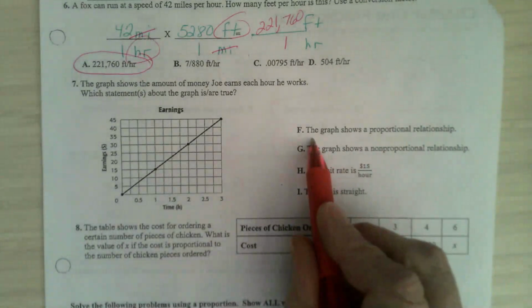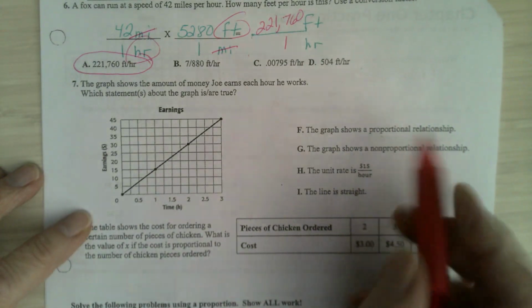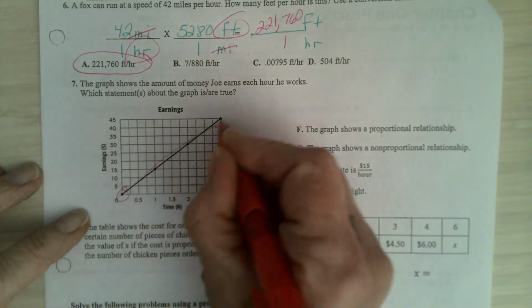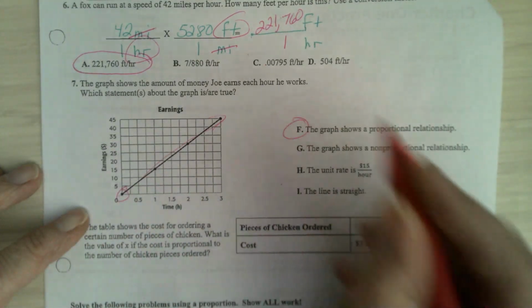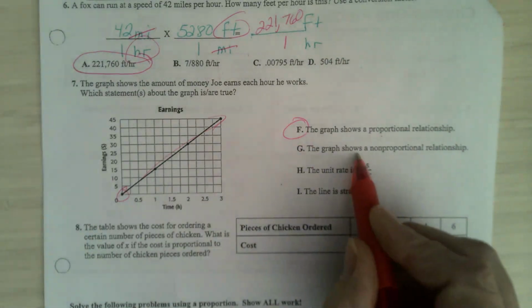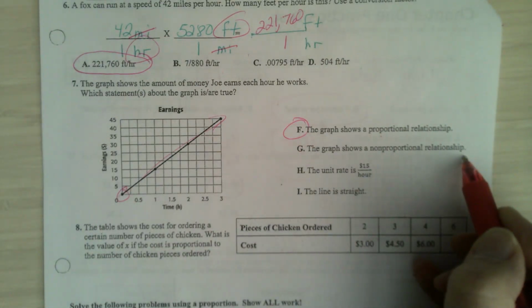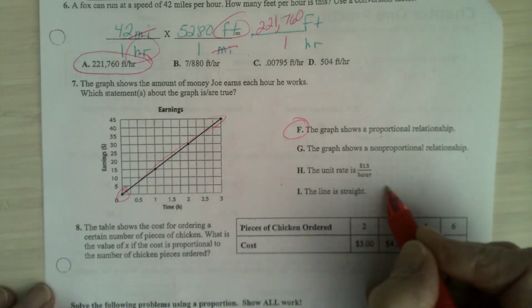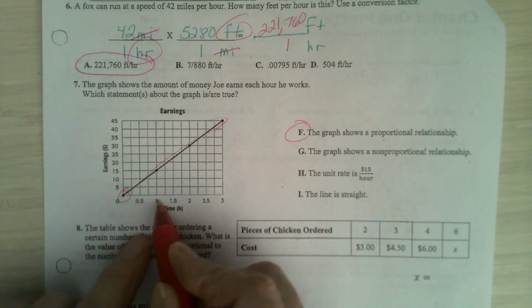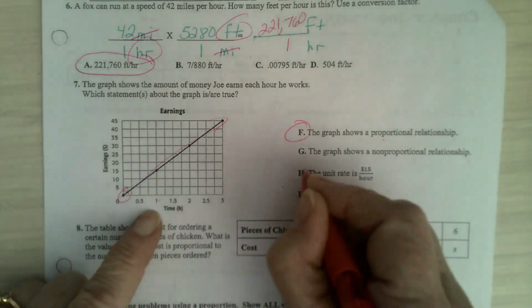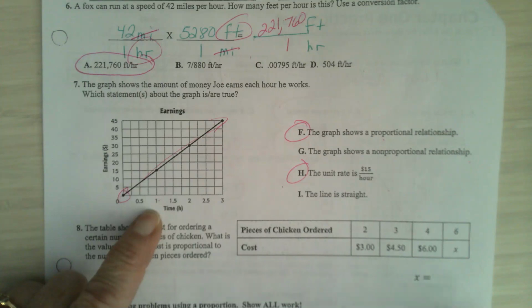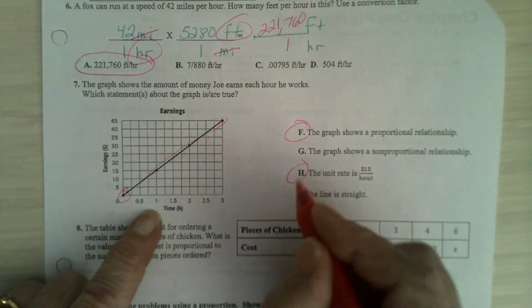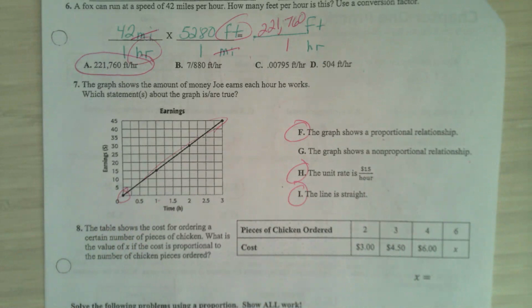Okay, the graph shows a proportional relationship. Yes, it goes through the origin and it's a straight line. Requirements for a proportional relationship. The graph shows a non-proportional relationship. No, it does not. The unit rate is $15 per hour. Unit rate, so you go to the 1. Is it 15? Yes, the unit rate is $15 an hour. The line is straight? Yes, the line is straight. So you should have 3 things circled for that problem. Let's go on to the next problem.